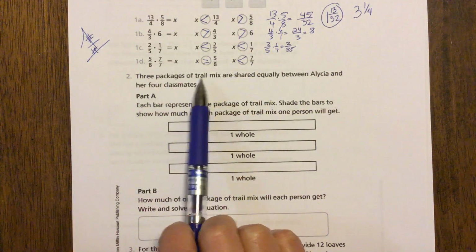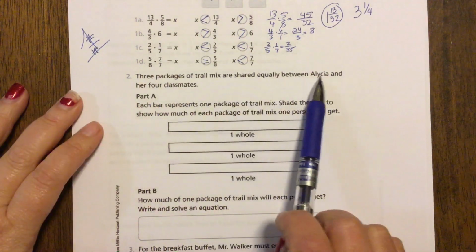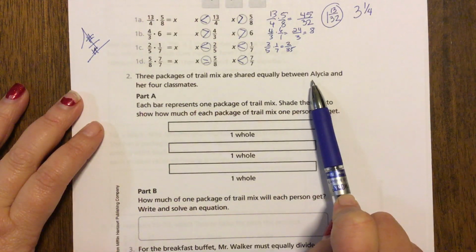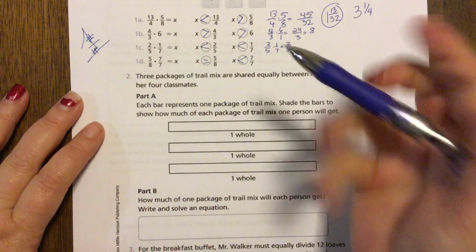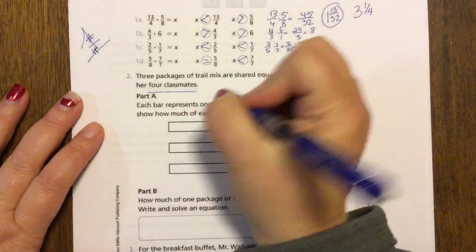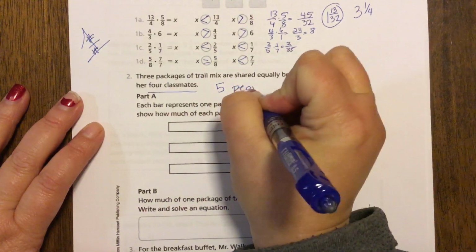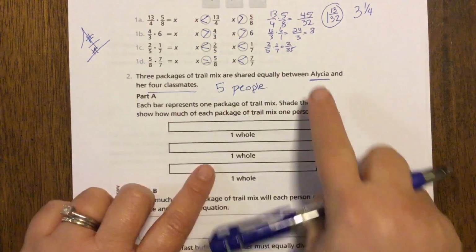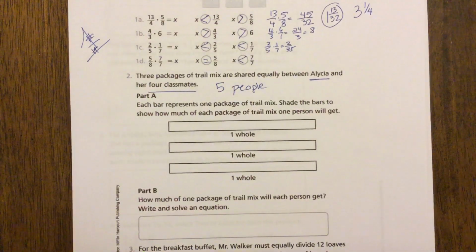3 packages of trail mix are shared equally between Alicia and her 4 classmates. It's not Alicia gives it to her 4 classmates. It's Alicia and her 4 classmates. So we're talking 5 people. That's number 1 way people mess it up. They're like, oh, Alicia and her 4 classmates. It's very important. Okay, well then, let's think about this in real life.